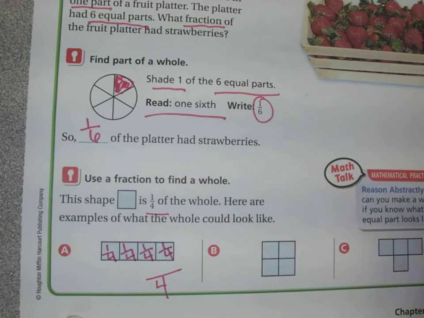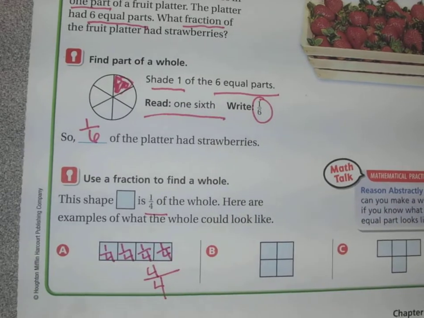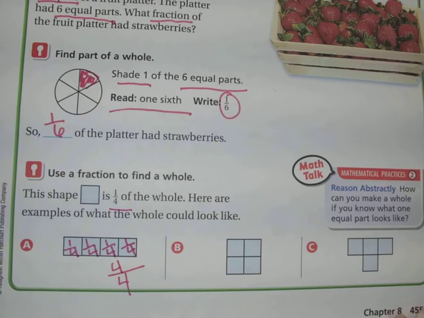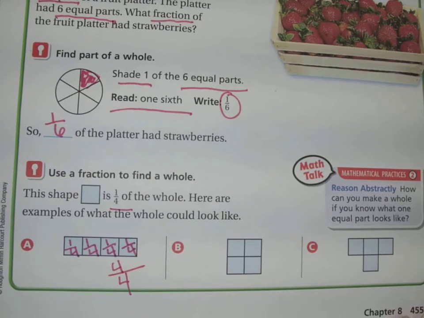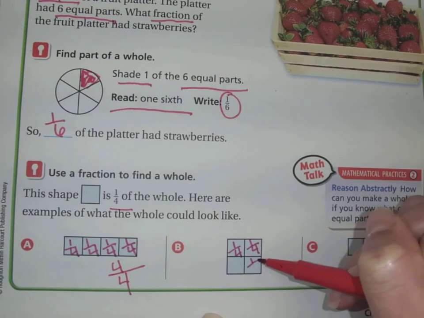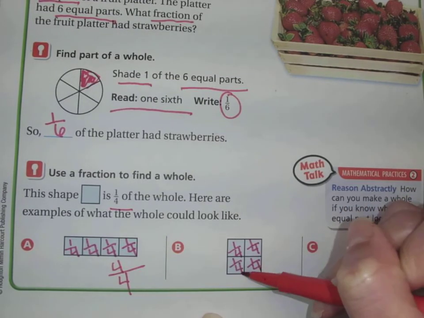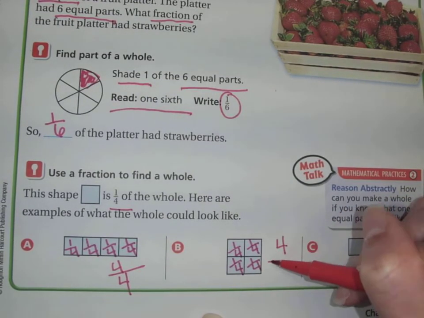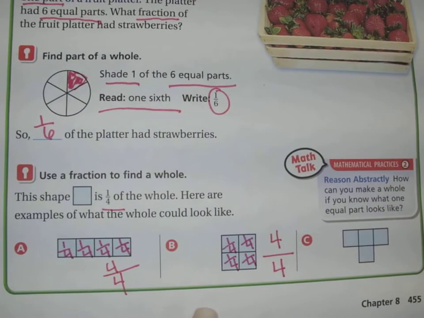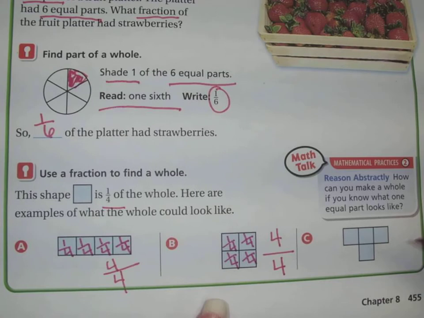So a total of 4/4 is shaded. And B and C are different ways we can represent this whole, where each of these squares out of the whole figure equals 1/4. This is a fourth, 1/4. This is 1/4, 1/4, and 1/4. You have 4 equal parts that are shaded out of a total of 4 equal parts. And the same is with C.